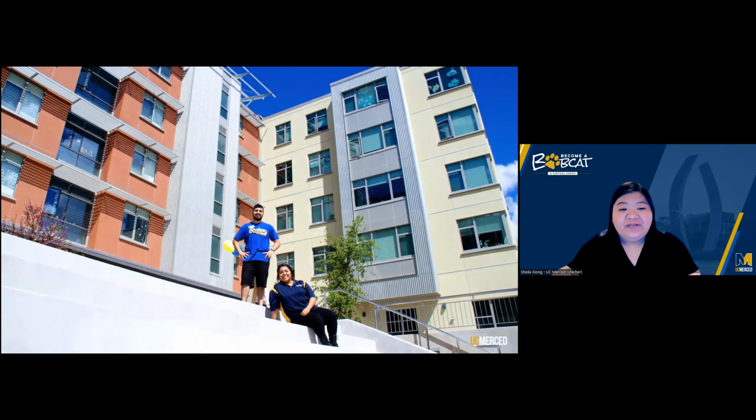This here is a picture of our Half Dome residential hall. Next slide.